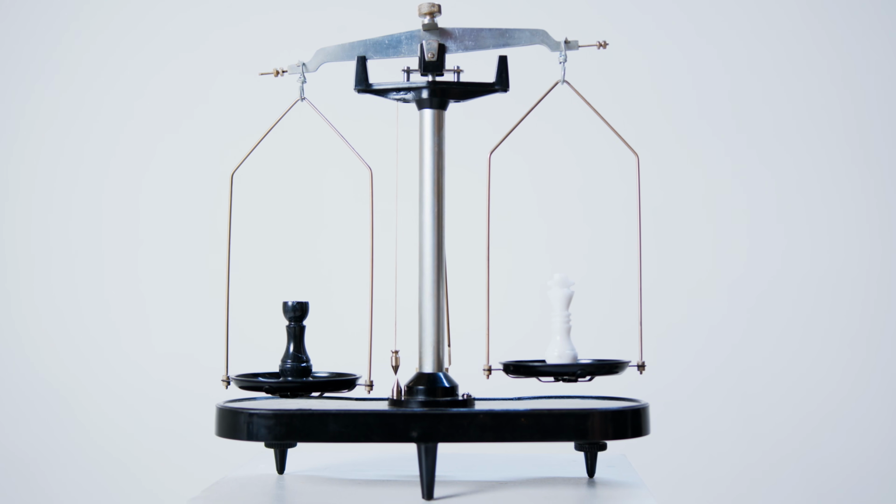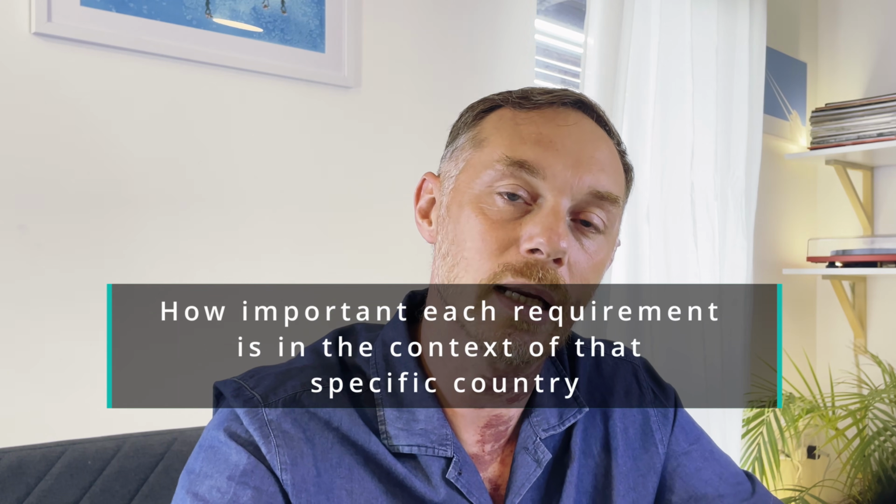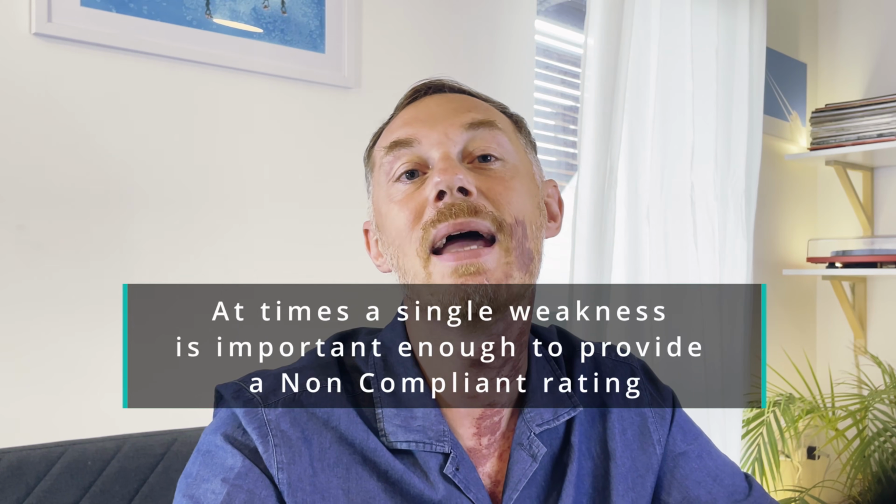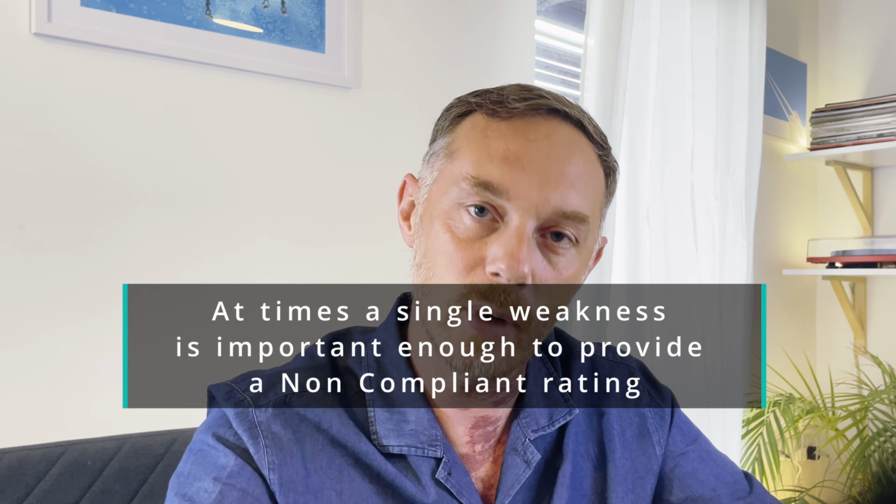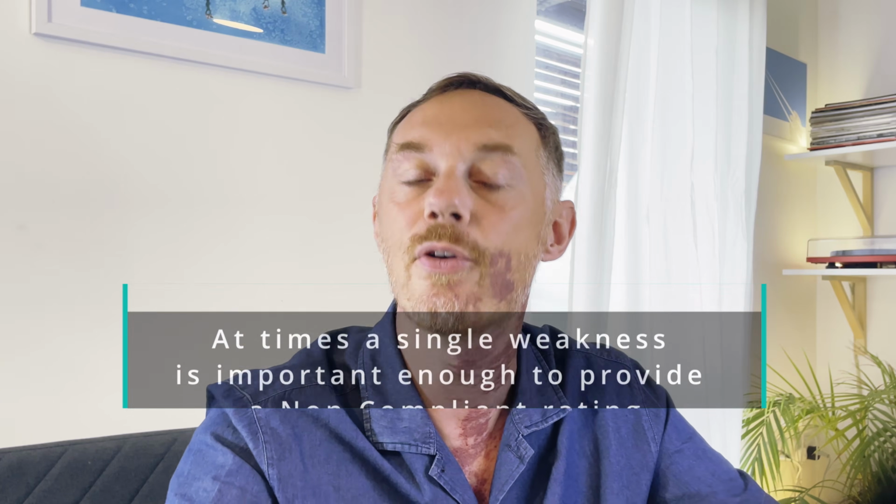So when deciding how to rate each recommendation, evaluators should think about how important each requirement is in the context of that specific country. More specifically, it's recommended that evaluators look at the country's risk profile and other relevant information to figure out how pertinent identified issues actually are. Even if all the other criteria are met, there may be times when a single weakness is important enough to assign a non-compliance rating. So essentially the context element is key for evaluators to ensure the correct weighing is applied.